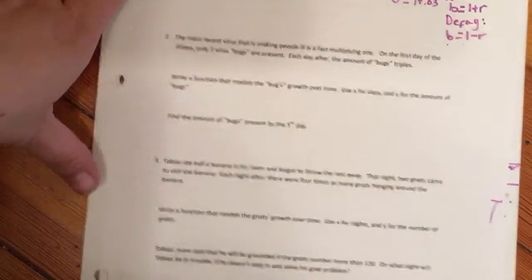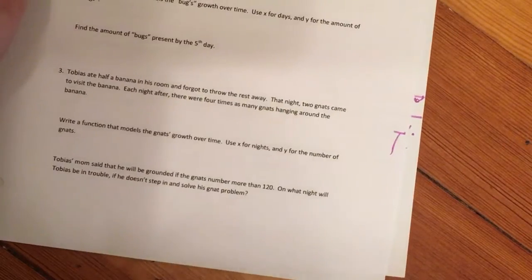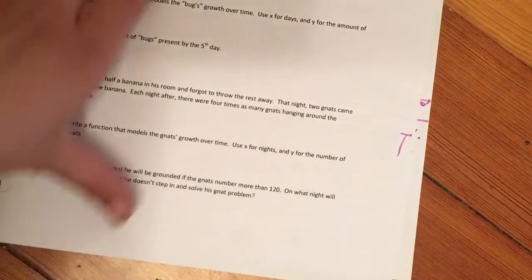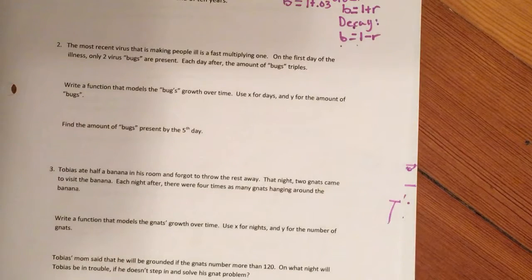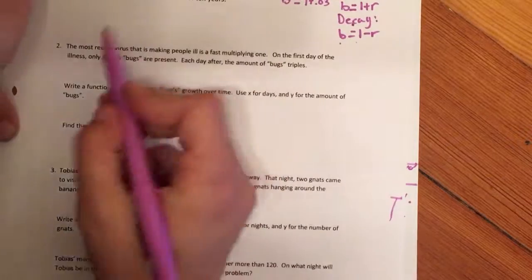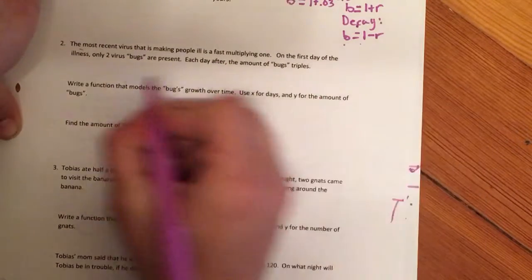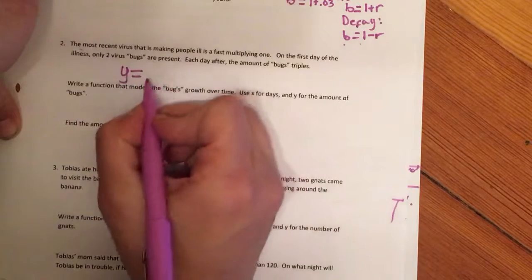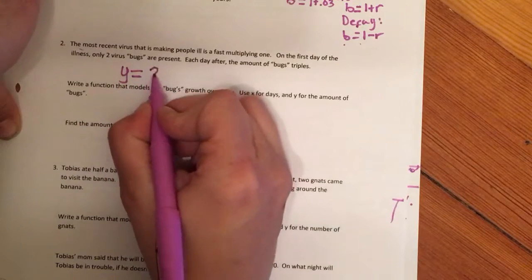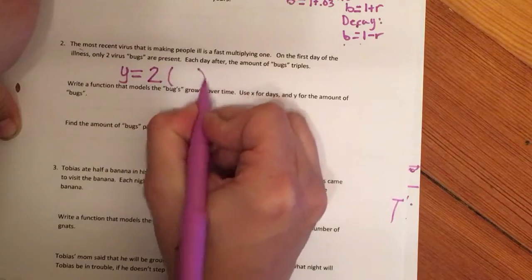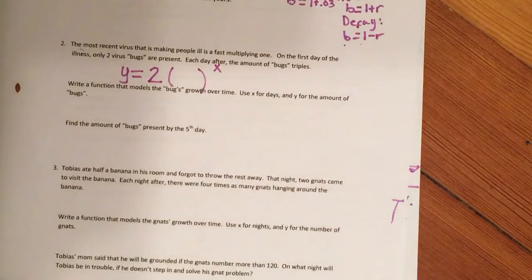There are times, however, if we flip back to, let's go to number 2, where they will actually give you the factor. Okay, so if they give you the factor, you can just fill in the factor. It says the most recent virus that is making people ill is a fast multiplying one. On the first day of the illness, only 2 virus bugs were present. So that's the initial day. So 2 times b to the x. Each day after, the amount of bugs triples.